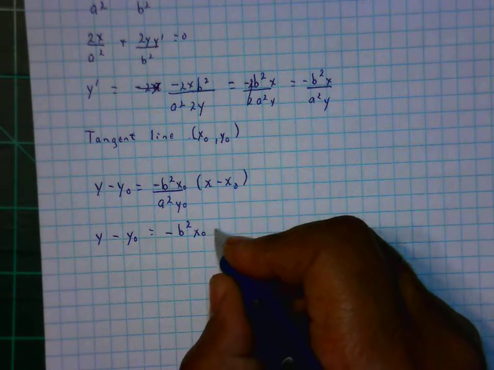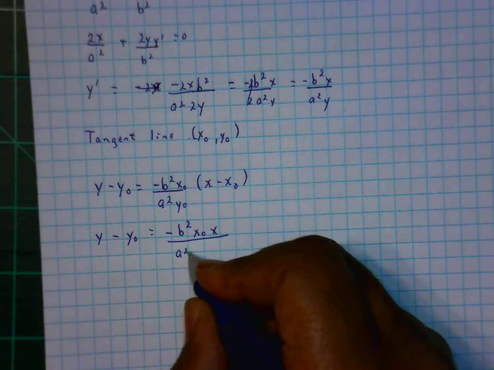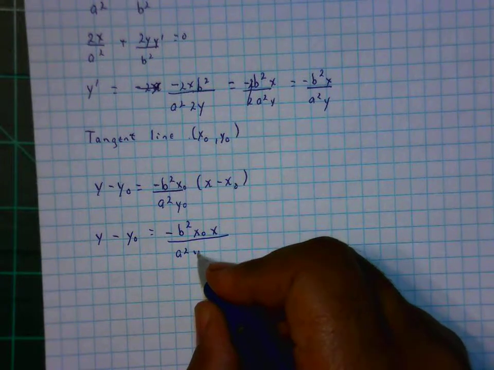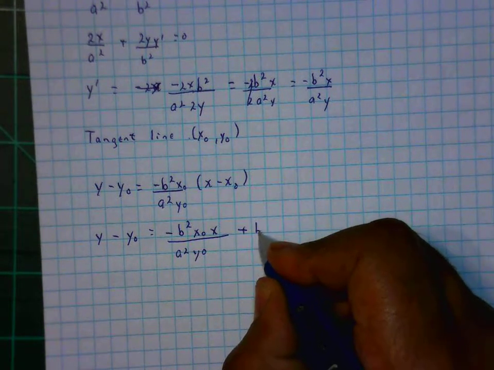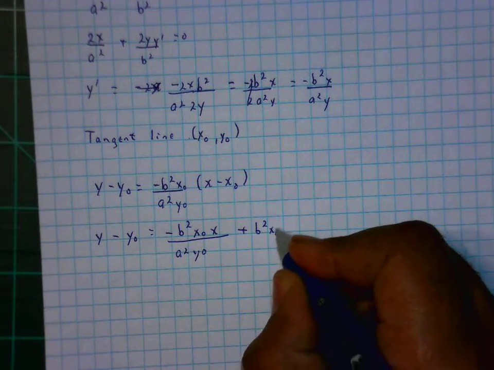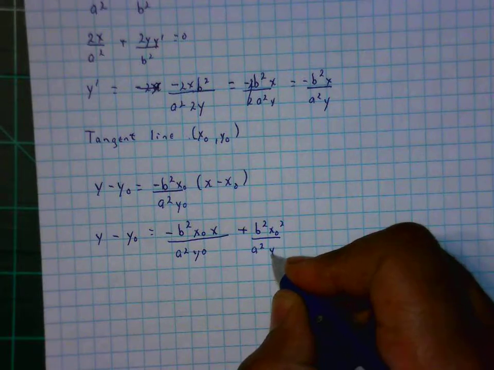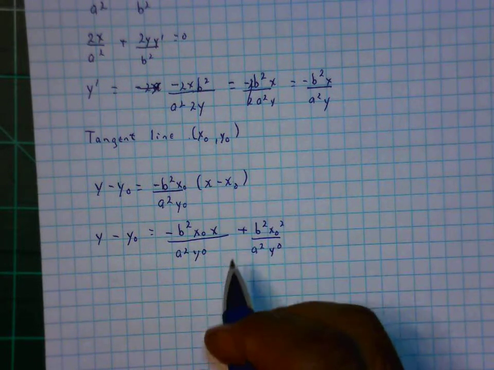x naught times x over a squared y naught, plus b squared x naught squared over a squared y naught. Now that's just taking this and distributing across that.